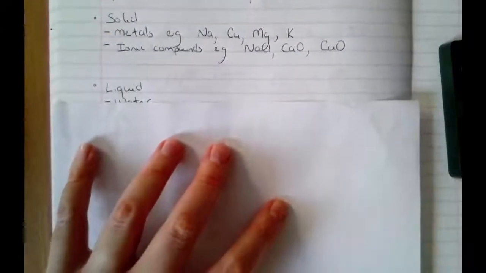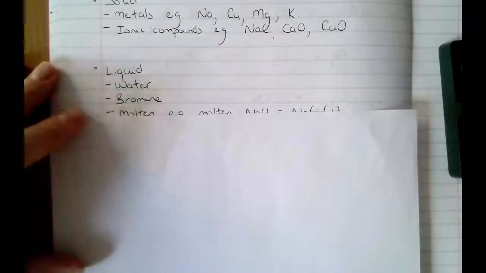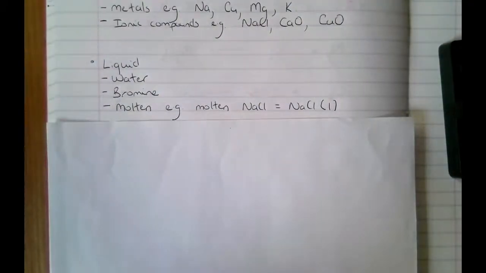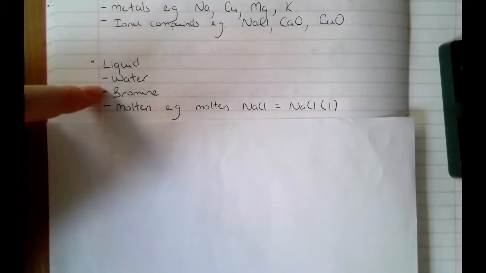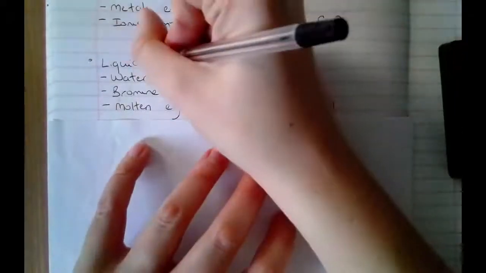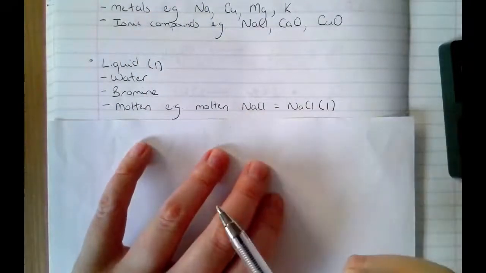In terms of your liquids, you are supposed to know that water is obviously a liquid at room temperature. The other one you have is bromine. So you do study the group 7 elements and you learn that bromine is a liquid at room temperature. So again, unless they tell you that bromine is in solution, you can write down that it is a liquid. And the other word you need to look out for the state symbol l would be molten. If they tell you something is molten, then you'll use the state symbol l.